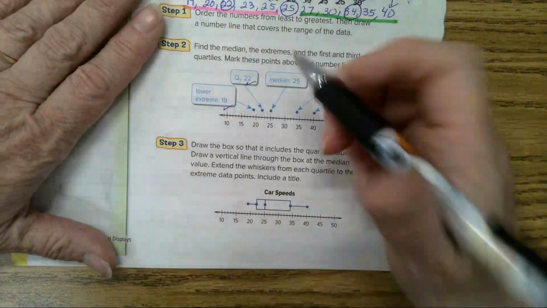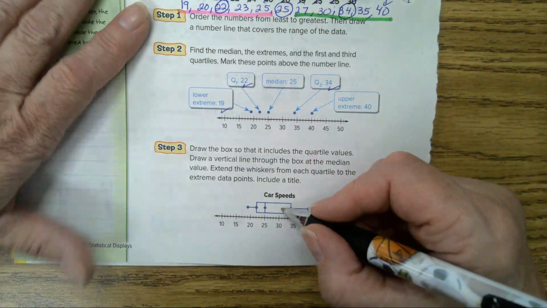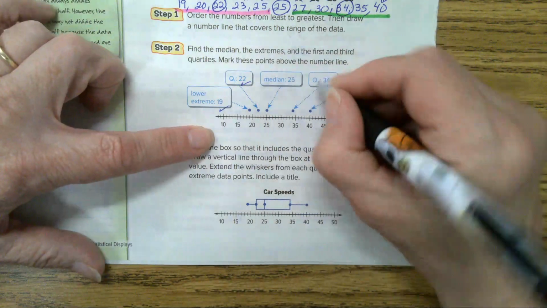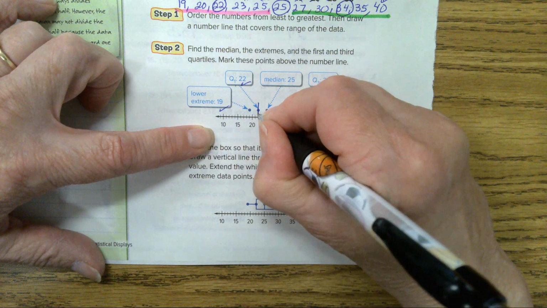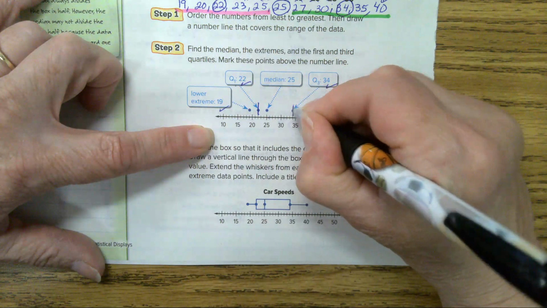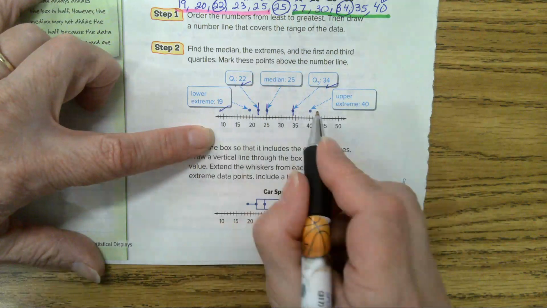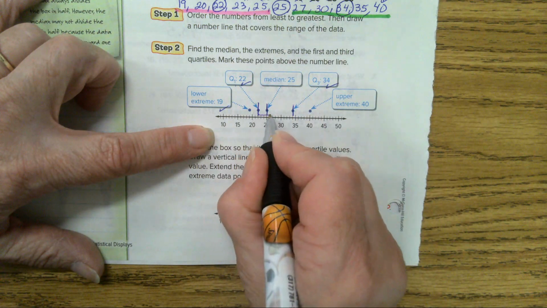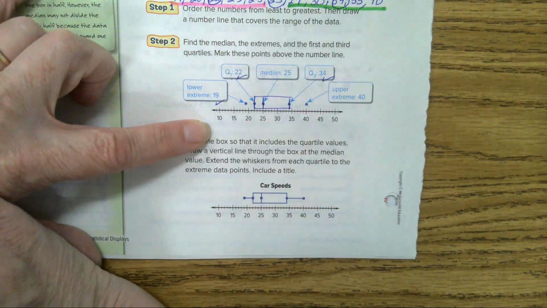Now, kids, what you do with this is you make your box. Okay? So let's just do the box here. They've got one here, but let's do a box with all these dots. The box is formed with your Q1 and your Q3. So make vertical lines there, and let's do a vertical line with your median. Okay, did everybody draw 3 vertical lines? Now connect them. There's your box. Everyone got your box?